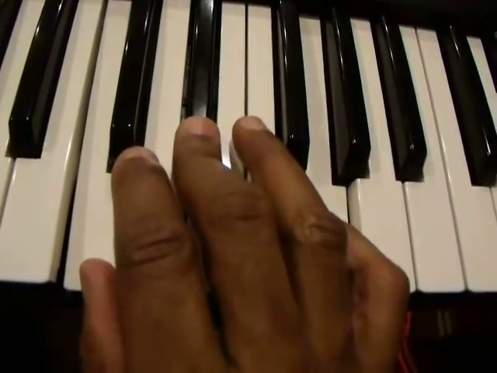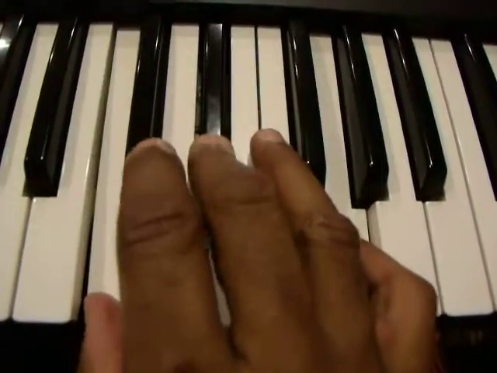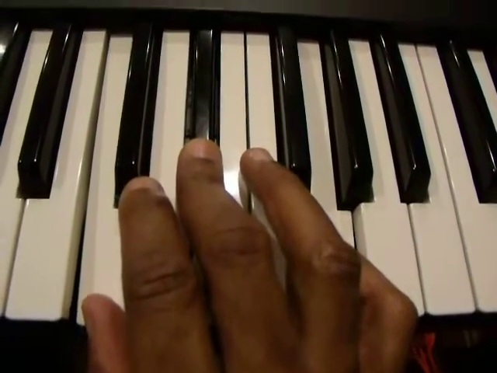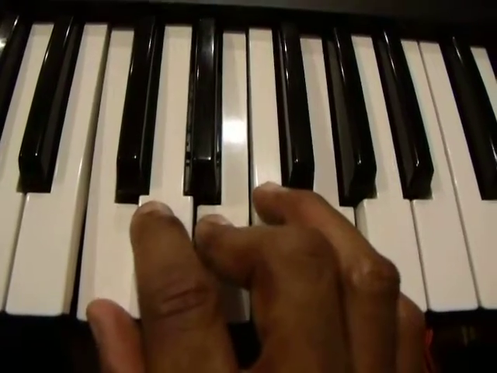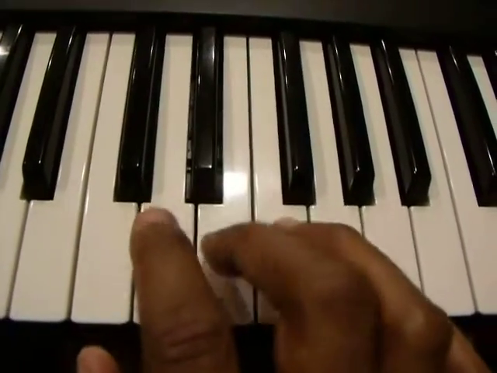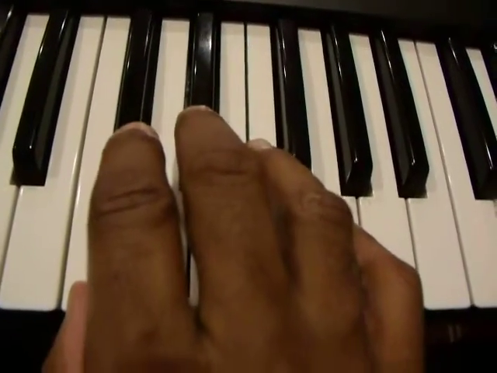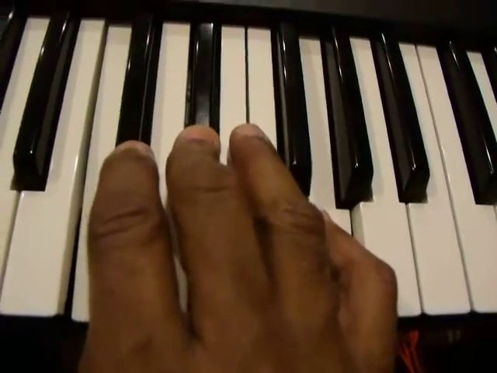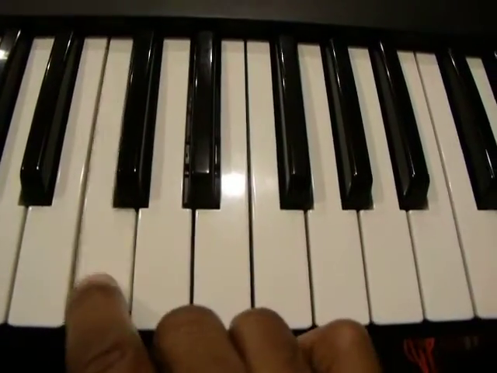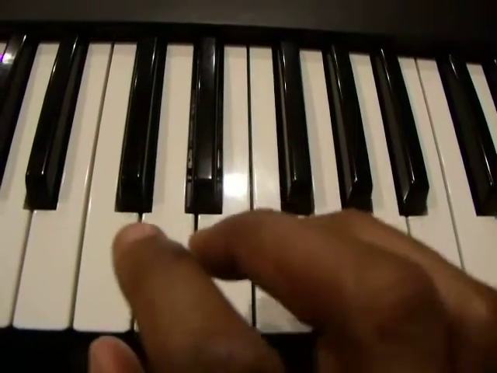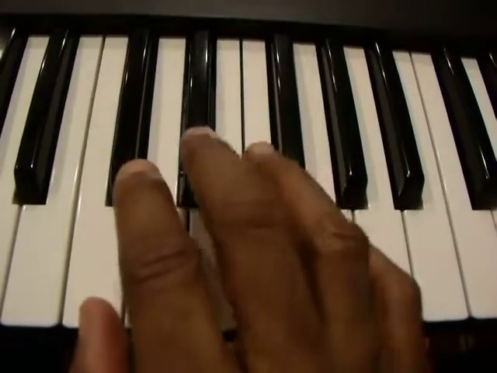And notice the quality of the C minor chord, C, E flat, G. It has a different quality, even though it shares two notes, the C and the G. But because of the difference of the third, it changes the quality of that chord. And so the relationship between the root of that chord and the third has a profound effect on that particular chord.